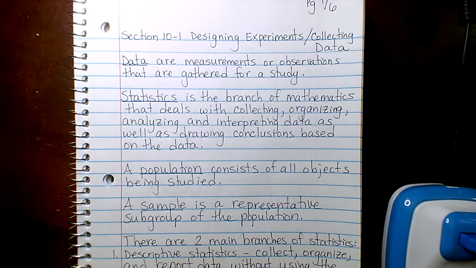Statistics is the branch of mathematics that deals with collecting, organizing, analyzing, and interpreting data, as well as drawing conclusions based on that data. Statistics is a huge field. In fact, most schools have a completely separate statistics department. You can get a full bachelor's degree in statistics, a master's degree in just statistics, a PhD in just statistics. It is such a broad field. There's so much awesome stuff. It's not like it's just a couple of classes that you take in math. It's its whole separate animal.